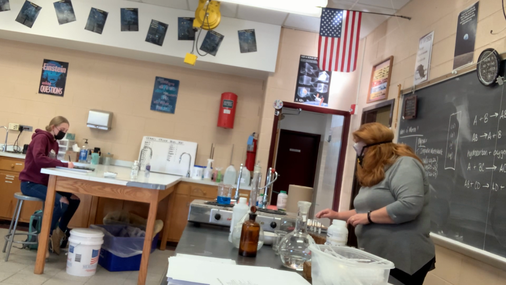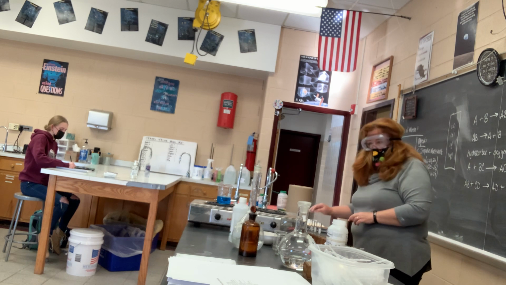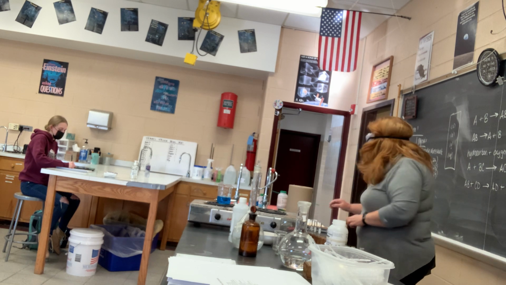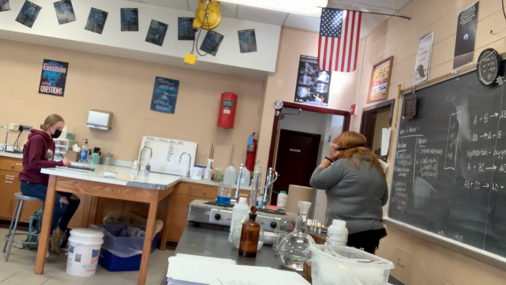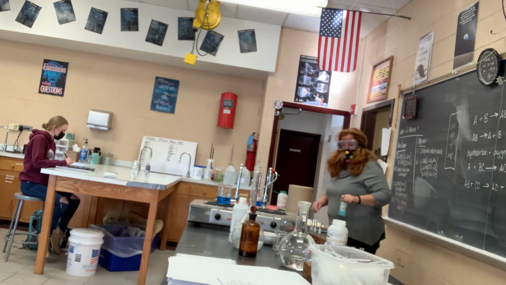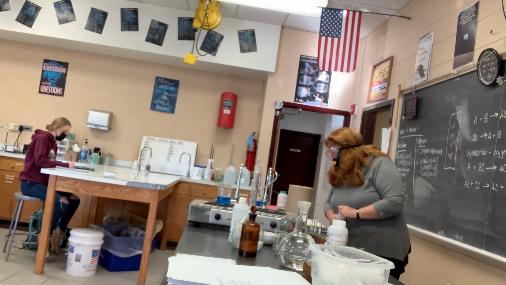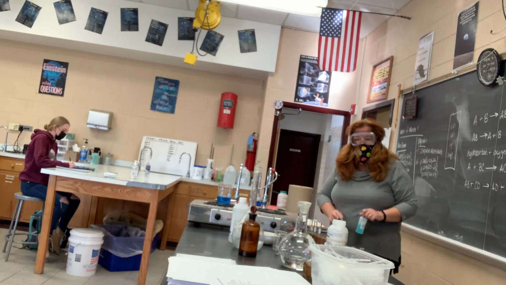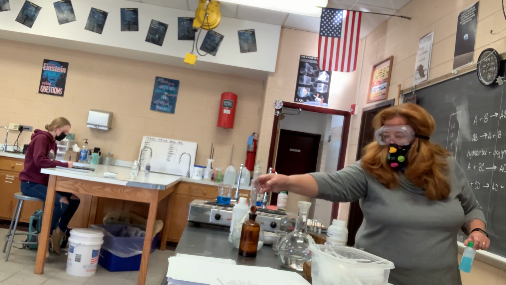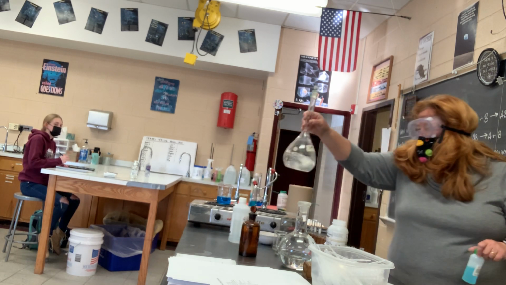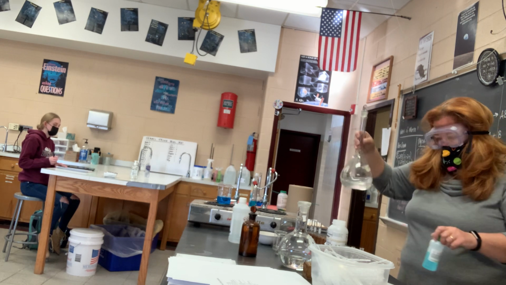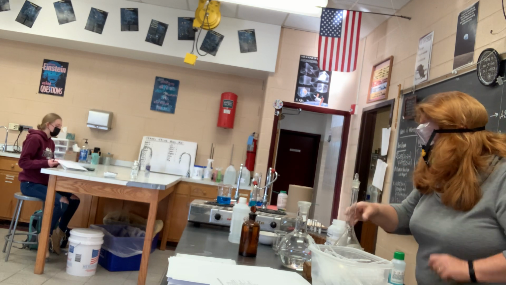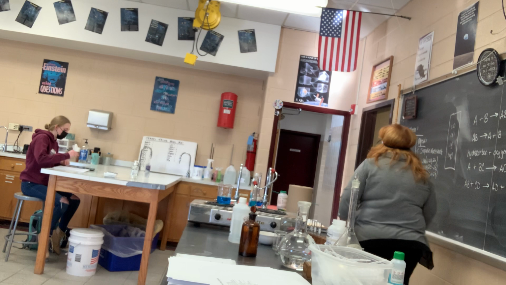Okay, and the last one, copper sulfate and hydroxide, and that's why. Yeah, this is sodium hydroxide. That looks gross. Well, it'll be what it'll be. I'll make that.